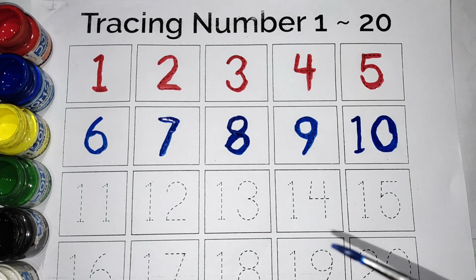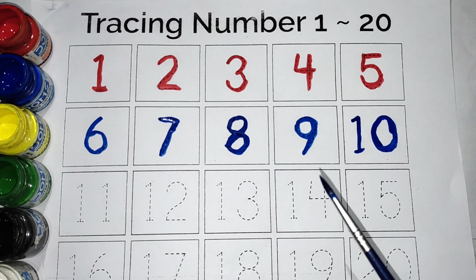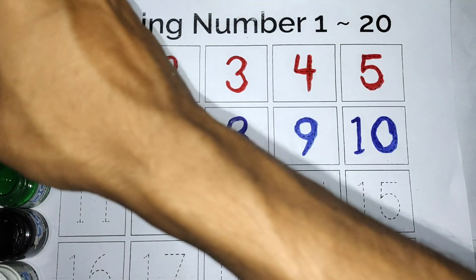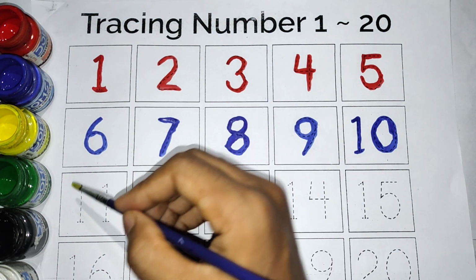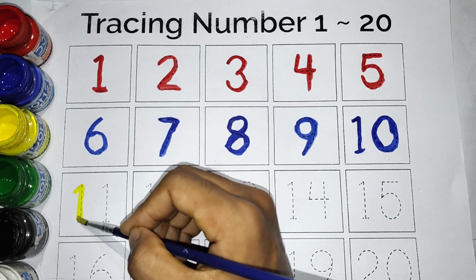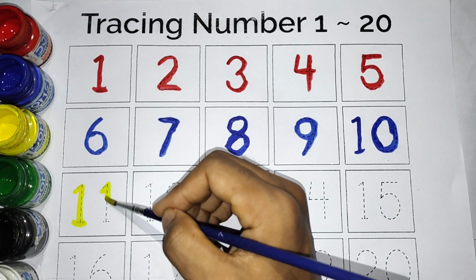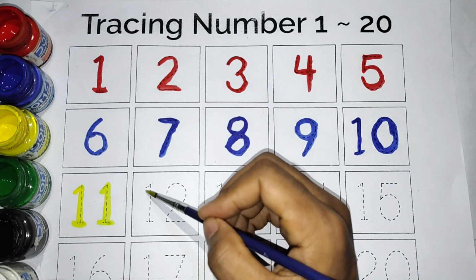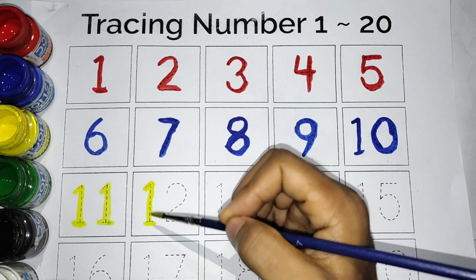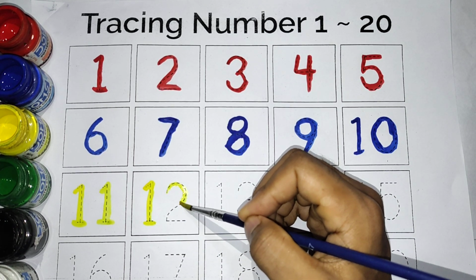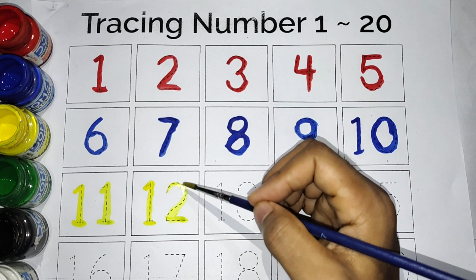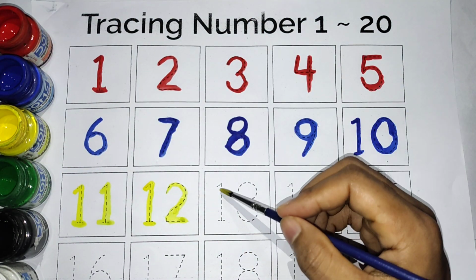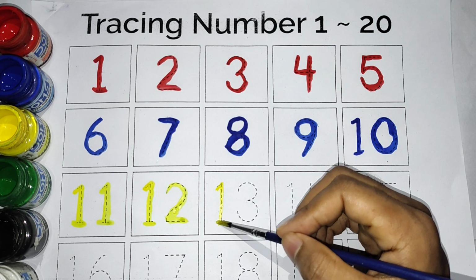So kids, the next number is 11 and we use yellow color. We draw the number of 11. The next one is 12, T-W-E-L-V-E, 12. Now we draw 13, the number of 13.